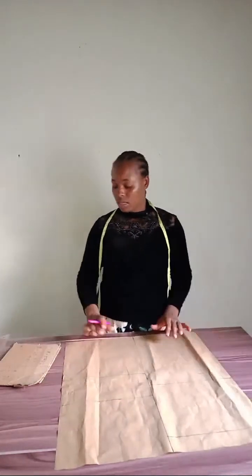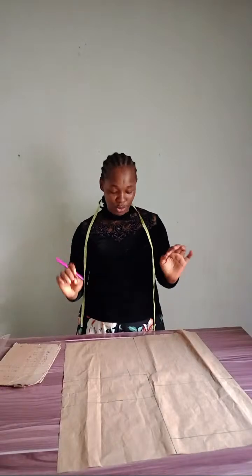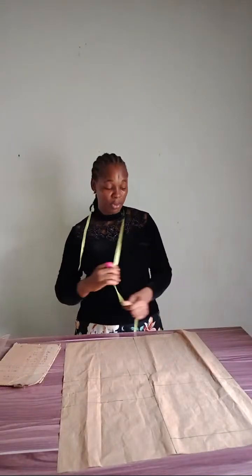Now, the length of this measurement is the length of the blouse normally. The length you want to use for your bodice, that's your blouse, is what you use for the length of this pattern. But for the wideness, it is your biggest body measurement. Some people have their bust as the biggest part of their measurement. So if your bust is the biggest part, you're going to use your bust divided by 2 for this. That said, let's go straight to the important stuff.